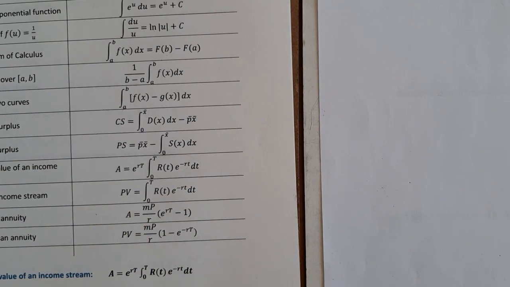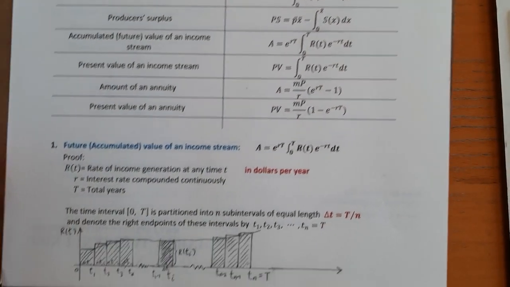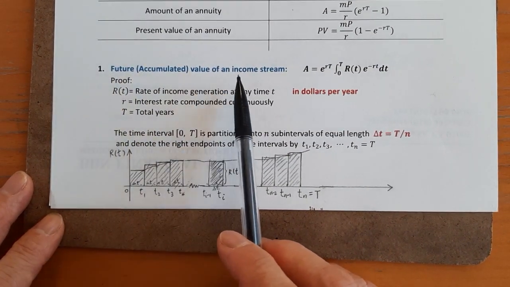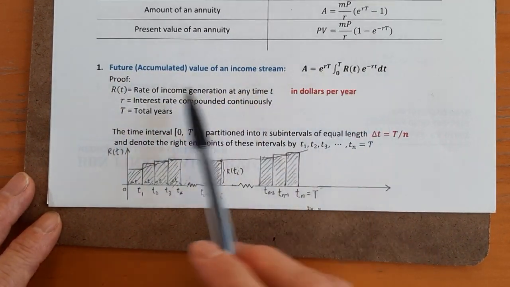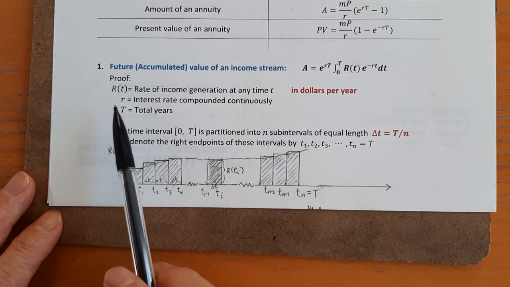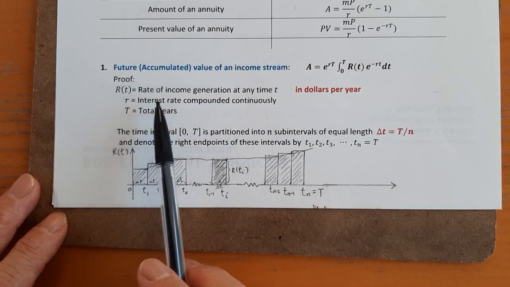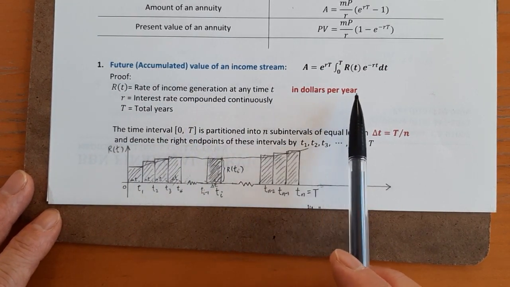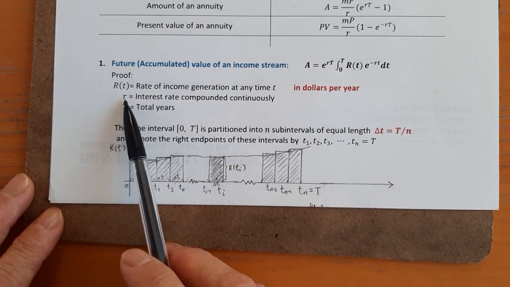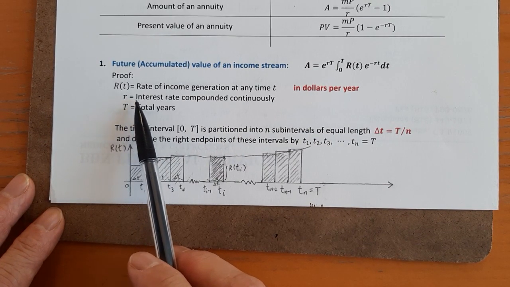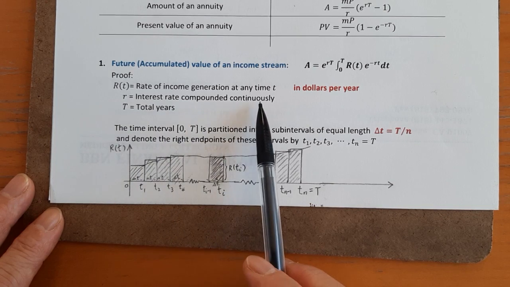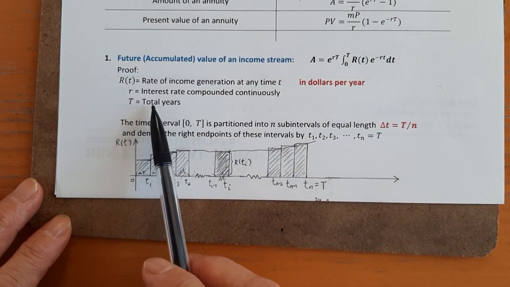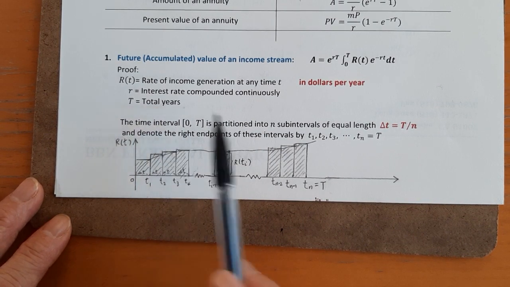Now how do we get this formula? Right over here, the future accumulated value of an income stream is this formula. Here is a proof. R of t is the rate of income generation at any time t in dollars per year. The smaller r is the interest rate compounded continuously. T is the total number of years compounded continuously.